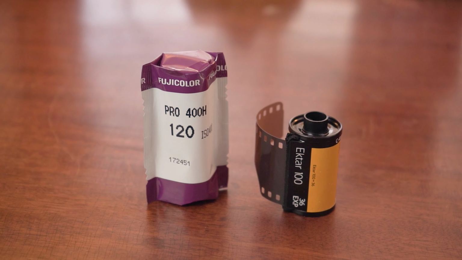Now medium format is larger on every level than 35 millimeter. The film is bigger, the lenses are bigger, the camera bodies are bigger, the viewfinders are bigger. Everything about medium format is bigger, and that's something you're going to want to take into account and think about your shooting style and what you like to shoot when deciding, because medium format, you're going to be lugging around much bigger gear than 35 millimeter.